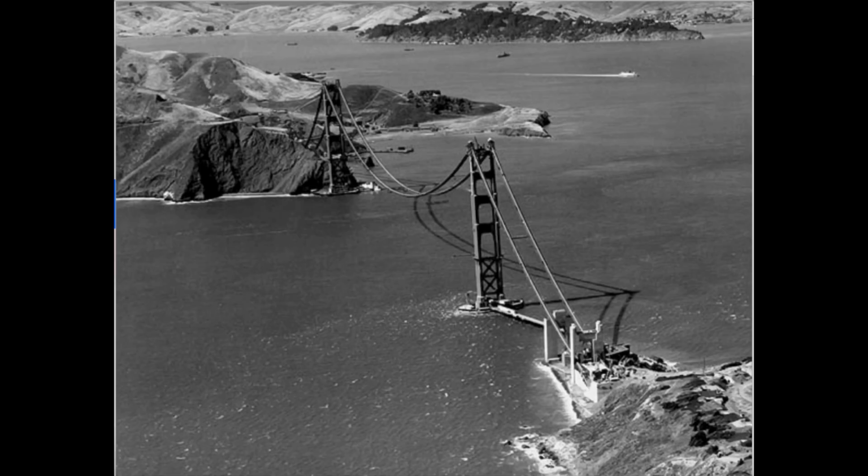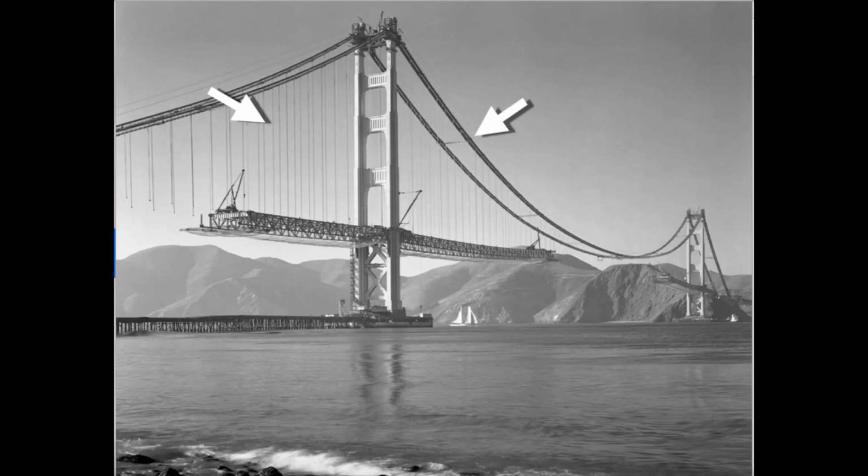Here are some old construction pictures I thought were cool to show you guys. So here's them building the Golden Gate Bridge. They put up the towers first for the suspension bridge, and then they put in the steel wires or the steel cables to pull up to balance the force of the bridge.